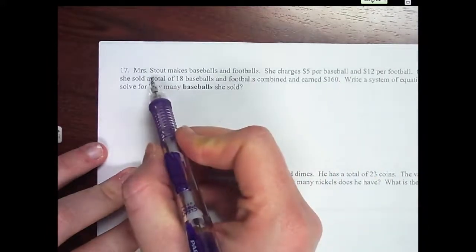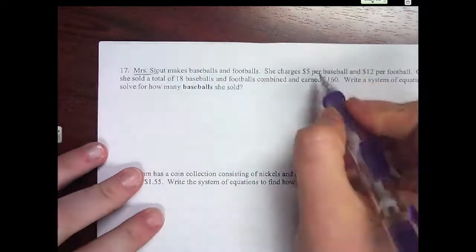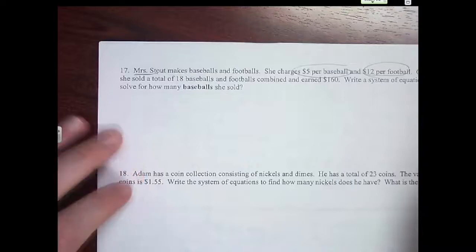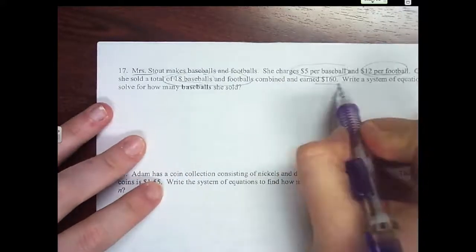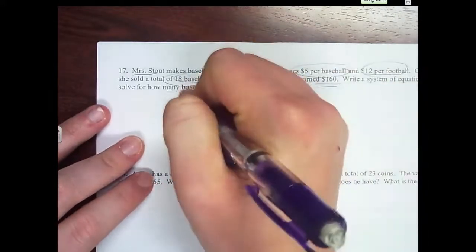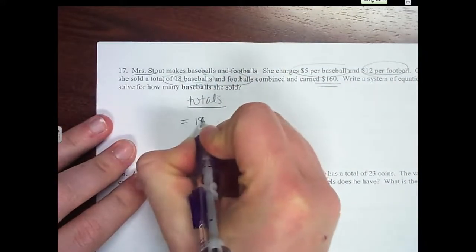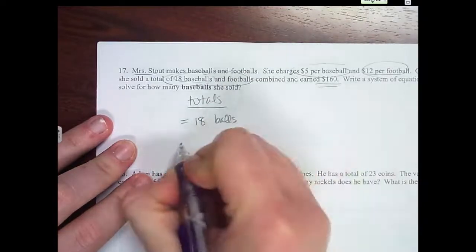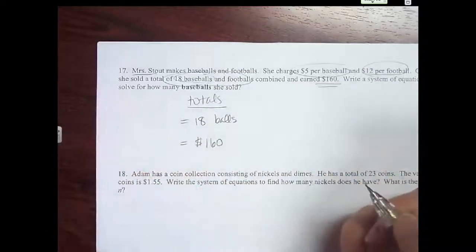All right, so Mrs. Stout, apparently I make baseballs and footballs. I charge $5 a baseball, $12 for a football. 1 month, she sold a total of 18 baseballs and footballs and earned $160. Okay, so let's start with our totals. We have 18 total baseballs and footballs. So I'll just write 18 total balls. And I have $160. Okay, so there's my 2 totals.